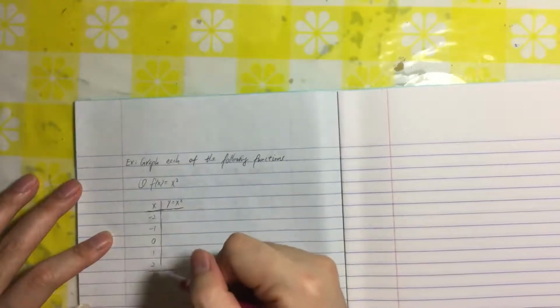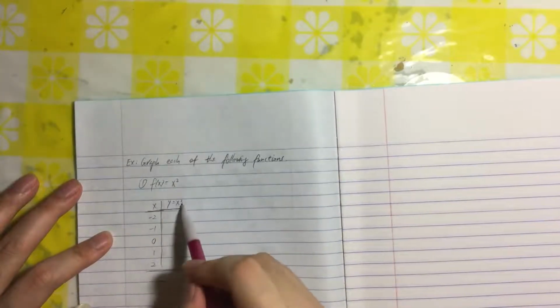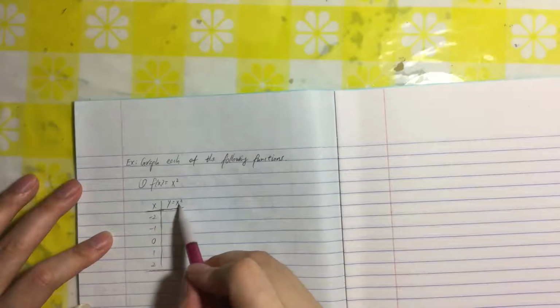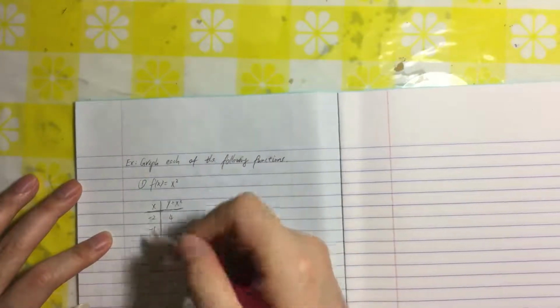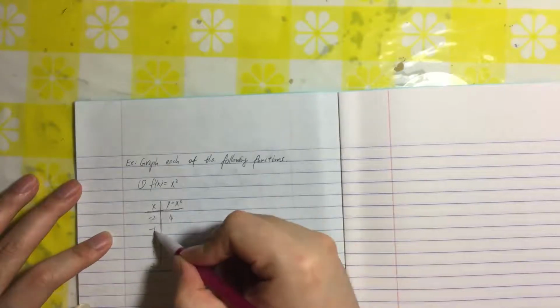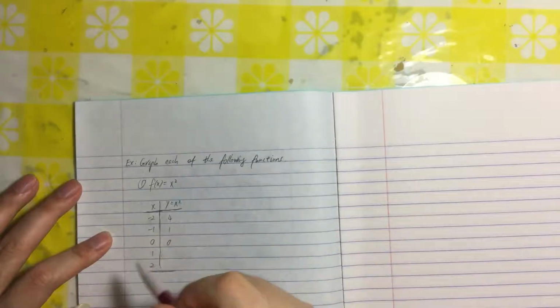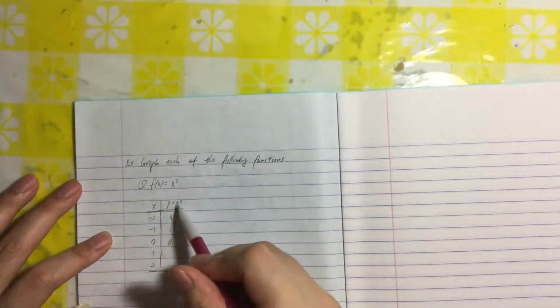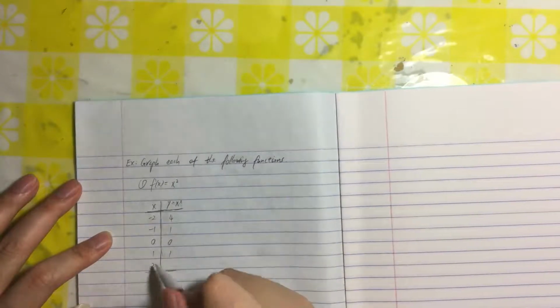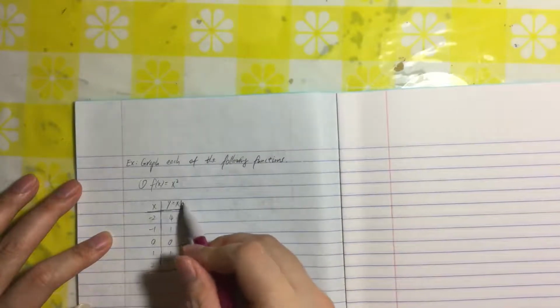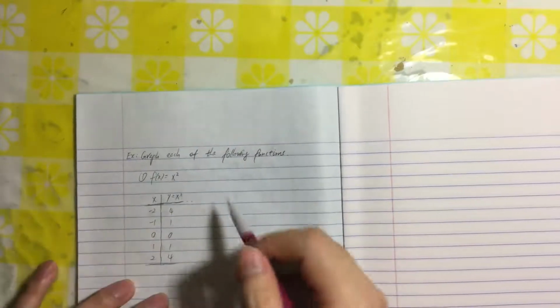Then for each x, find y. Here, y equals f of x, which is x squared. If I plug in negative 2, squared is positive 4. Negative 1 squared is positive 1. 0 squared is 0. 1 squared is 1. 2 squared is 4. Then sketch the graph by plotting points.